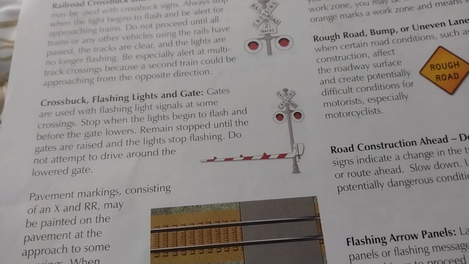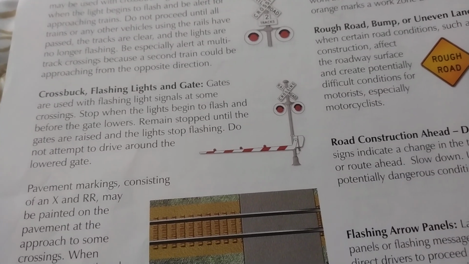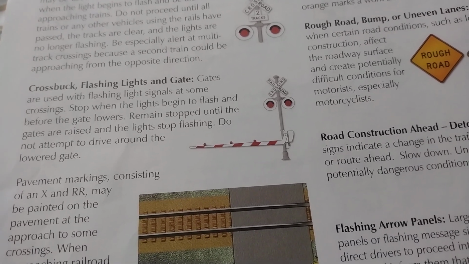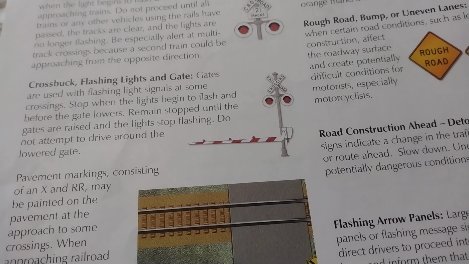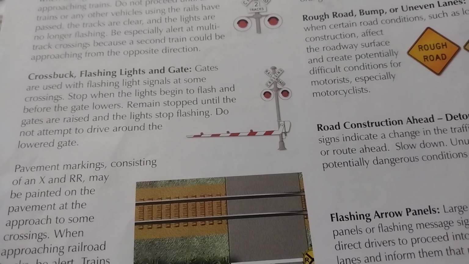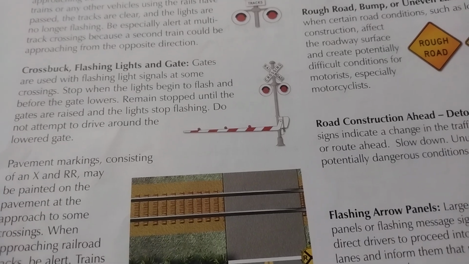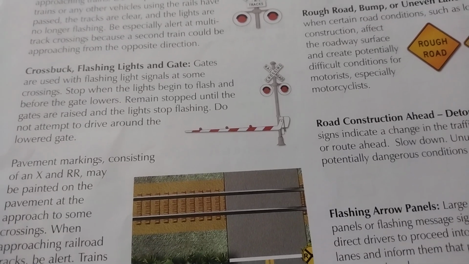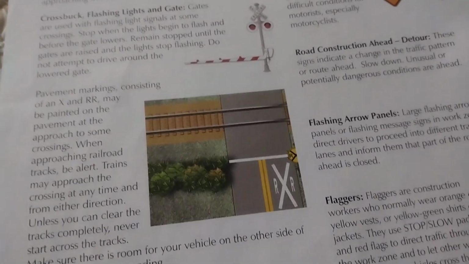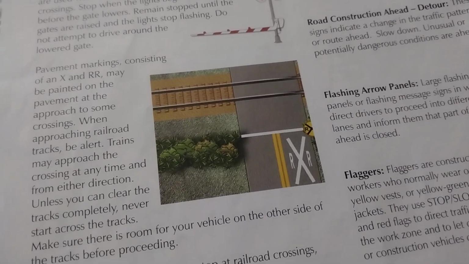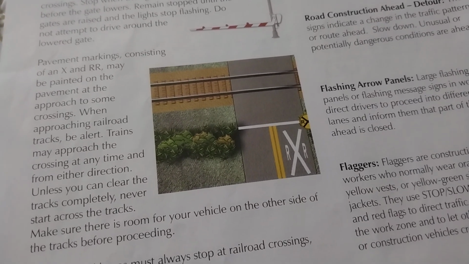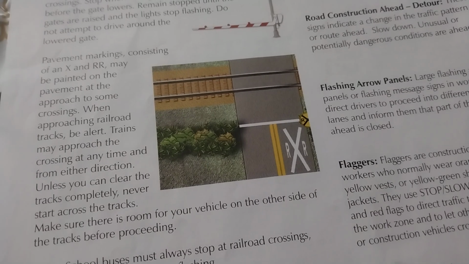Crossbuck, flashing lights, and gate. Gates are used with flashing light signals at some crossings. Stop when the lights begin to flash and before the gate lowers. Remain stopped until the gates are raised and the lights stop flashing. Do not attempt to drive around the lowered gate. Pavement markings consisting of an X and RR may be painted on the pavement at the approach to some crossings.